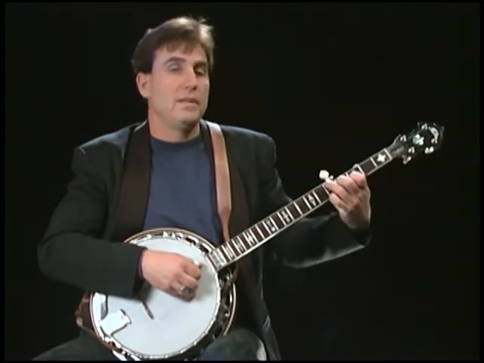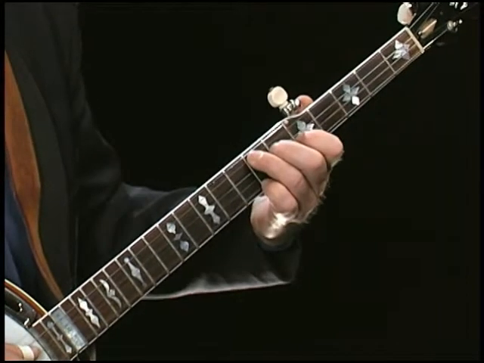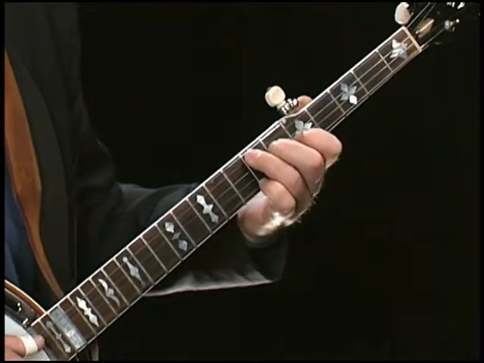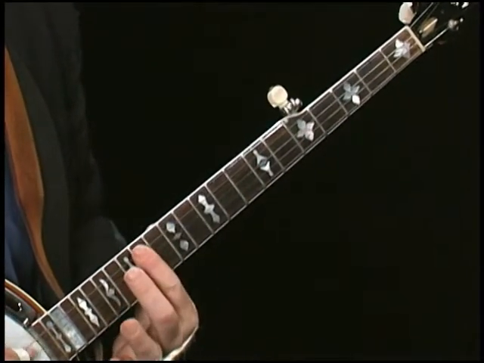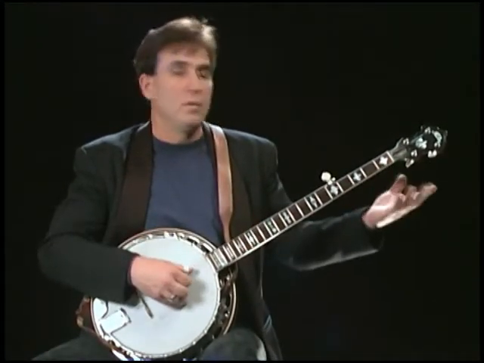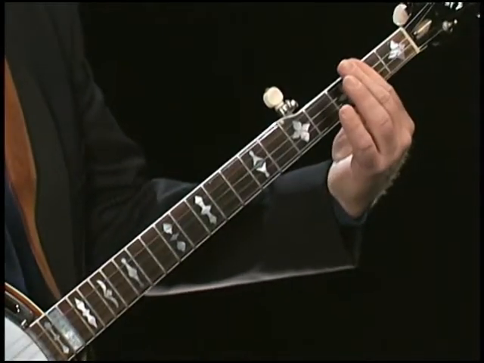Now, A is just 2 frets above. So again, if you're solid on G, you can always find A by just moving up 2 frets. Doesn't matter which shape you're in. Okay? Keep in mind that open G is technically the bar shape, so 2 frets up from open G is the bar A chord right there.